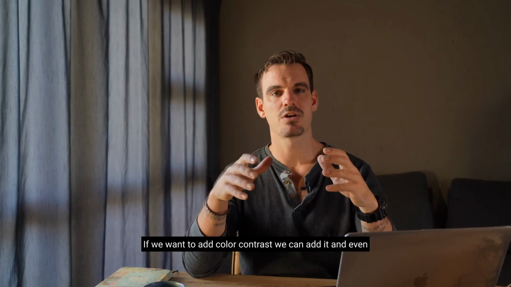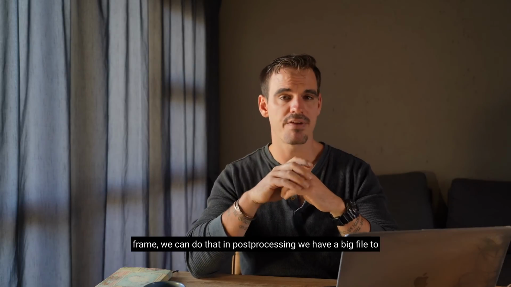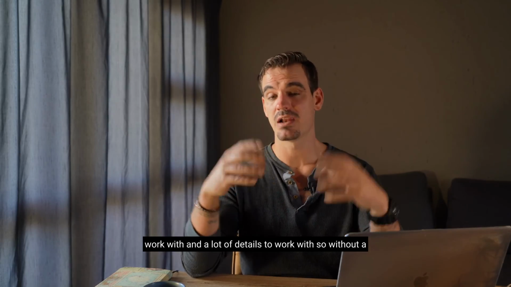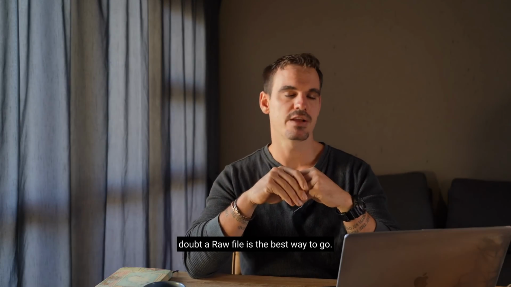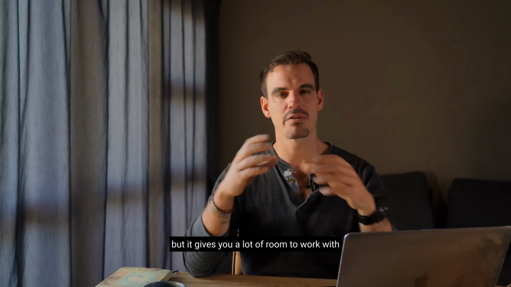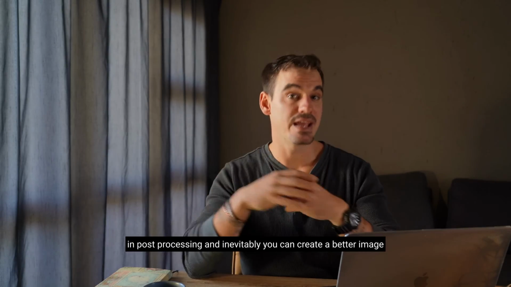If we want to add color contrast, we can add it. And even better, if we want to add it to a particular part of the frame, we can do that in post-processing. We have a big file to work with and a lot of details to work with. So without a doubt, a RAW file is the best way to go. It might not look as pretty as a JPEG in camera, but it gives you a lot of room to work with in post-processing. And inevitably, you can create a better image with a RAW file.